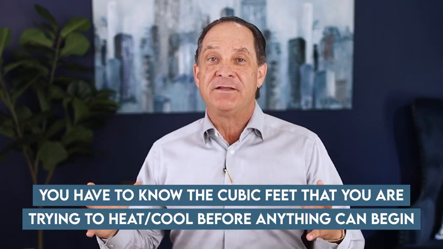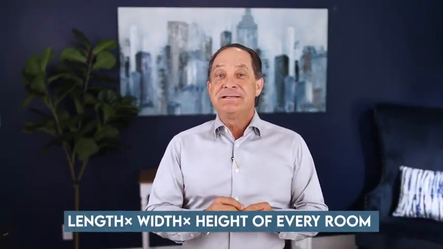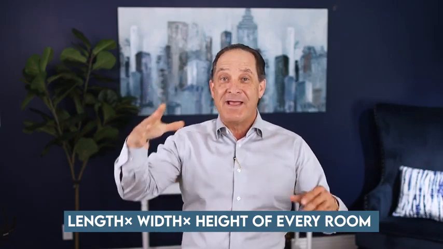So with all those things considered, we need to fall back on at least one thing that all of them have in common. You have to know the cubic feet that you're trying to heat or cool before anything can begin. So how do you calculate the cubic feet so that you can begin to figure out what size unit you need, or how many tons your unit needs to be rated at? The first thing you have to do is find out the number of cubic feet you're expecting this system to heat and cool. And you do that by multiplying the length and the width and the height of every room and then adding them together to come to a total.